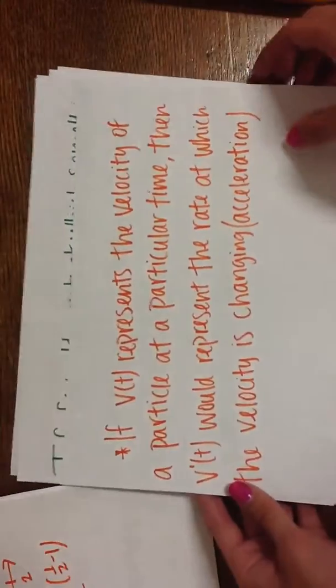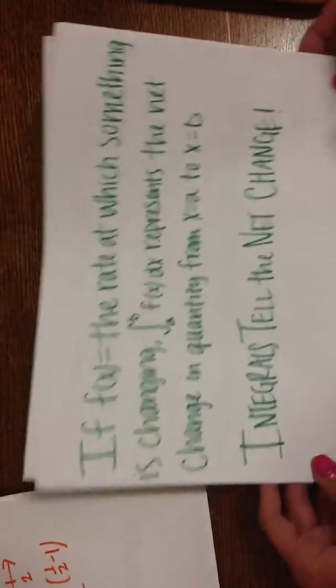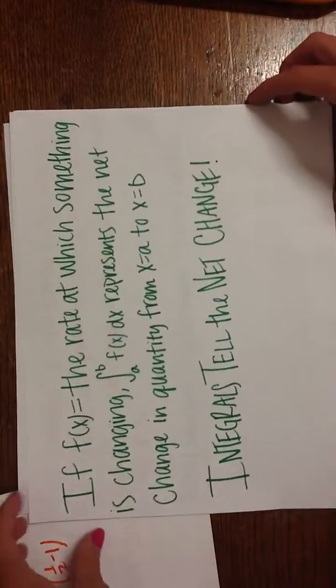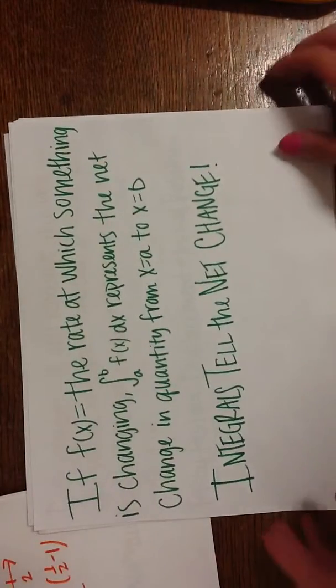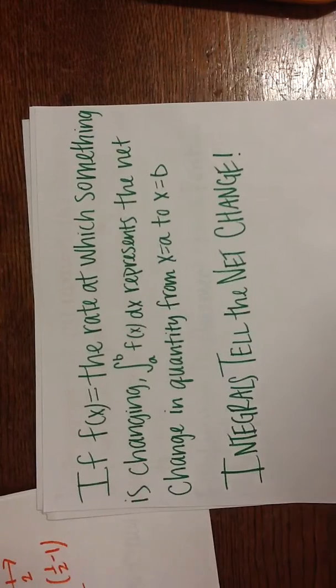Now, let's relate it to our lesson. Let's talk about integrals. If f of x equals the rate at which that something is changing, then the integral from a to b of f of x dx represents the net change in quantity from x equals a to x equals b.